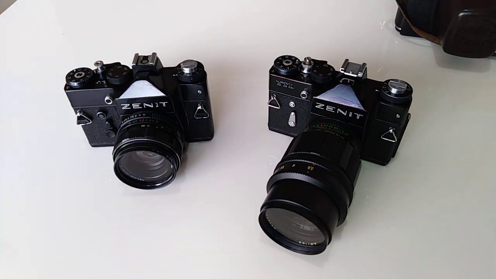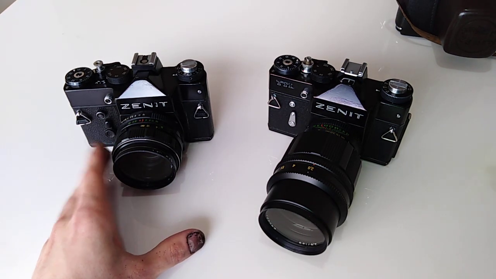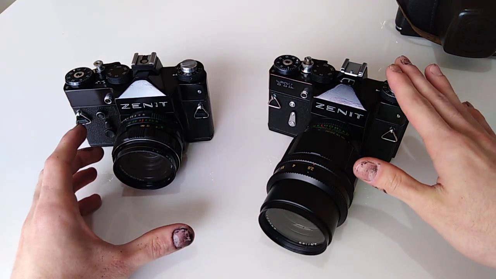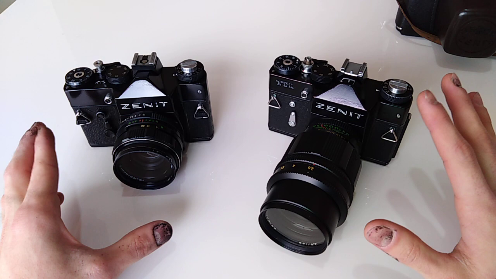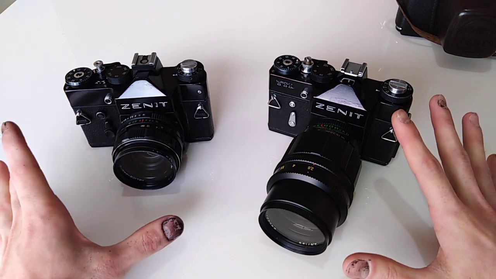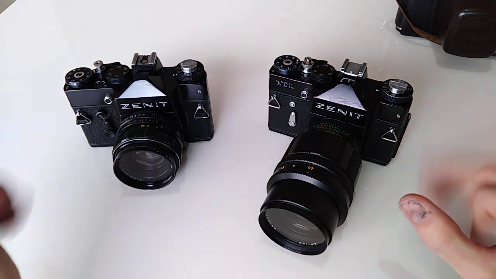Today we have a bit of a different format. We're going to do a versus between the Zenit 12 family of cameras and the Zenit TTL family of cameras. No, this won't be a fight between them because if you crash these two cameras, the world will explode. These are like Nokias, really heavy.